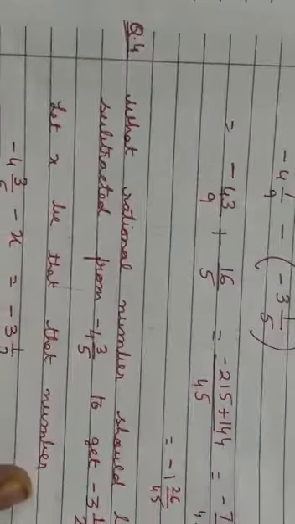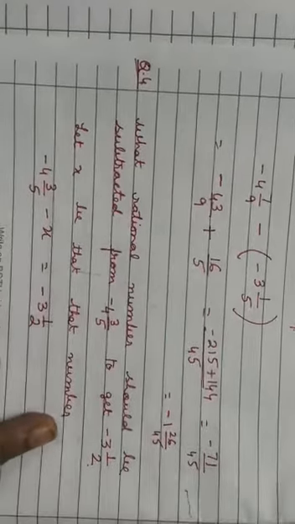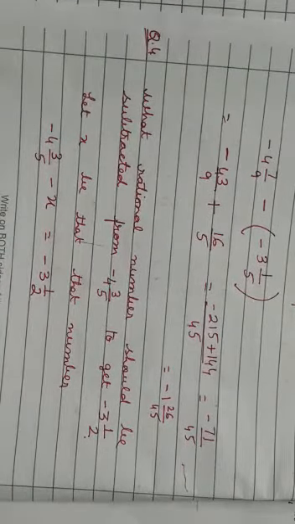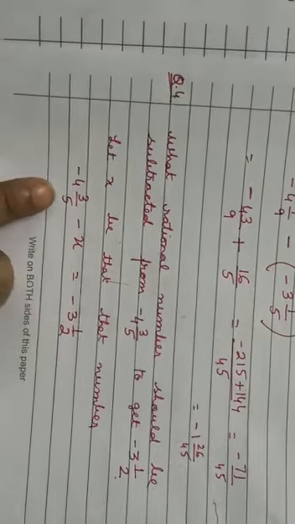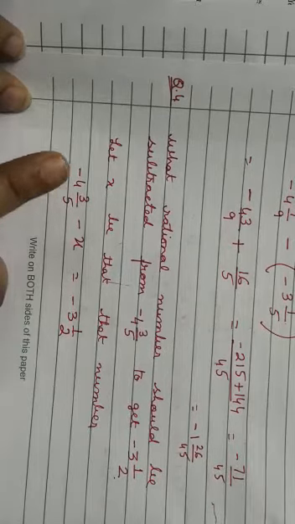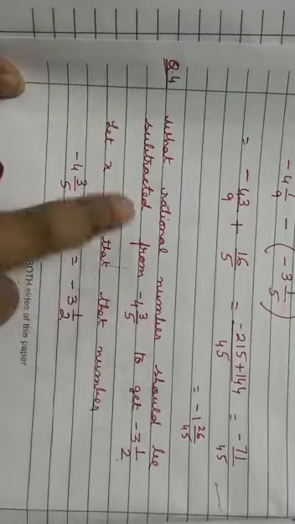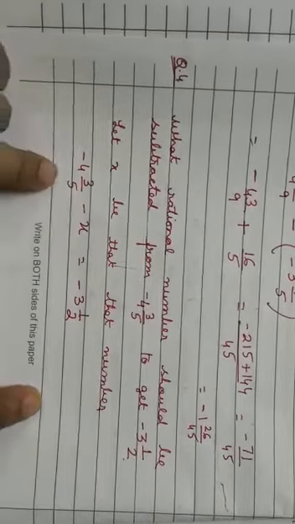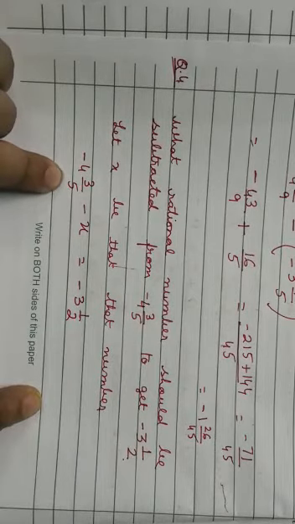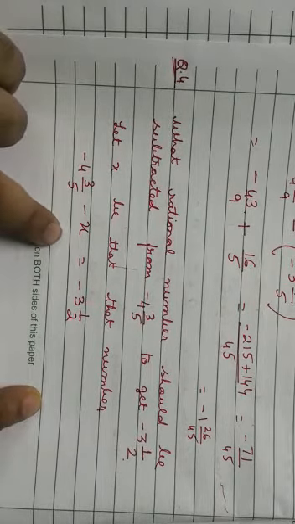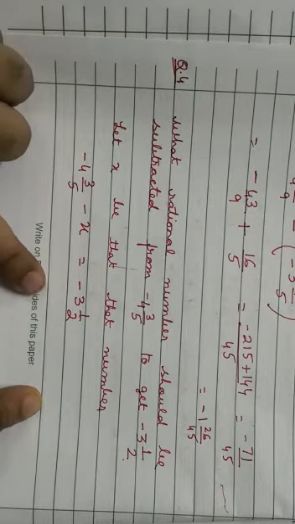The next thing which we have is this question, question number 4 again. What rational number should be subtracted from minus 4 3 by 5 to get minus 3.5? What number should be subtracted? Let that number be x. So that number has to be subtracted from this. Minus 4 3 by 5 minus x should give me minus 3.5. That is what this sentence says. So minus 4 3 by 5 minus x is equal to minus 3.5, and then you just solve it.